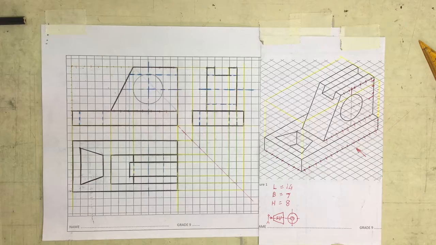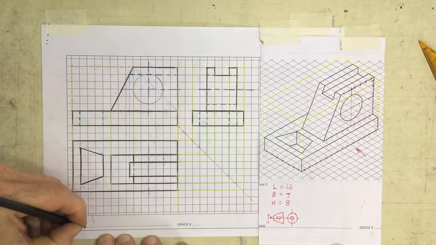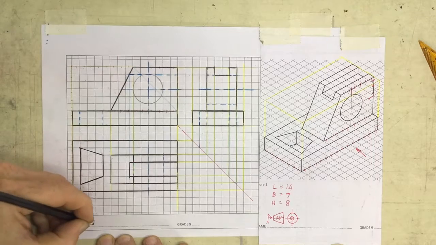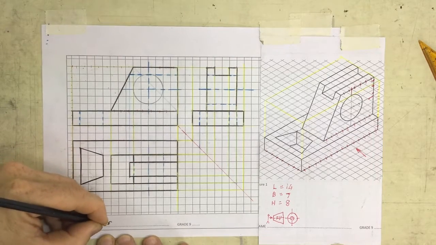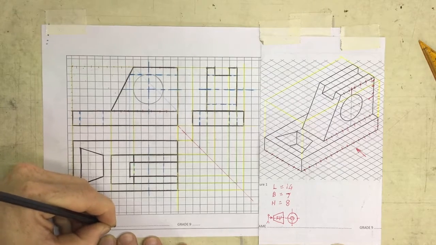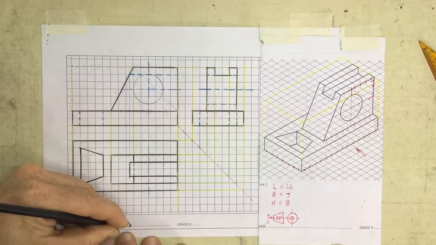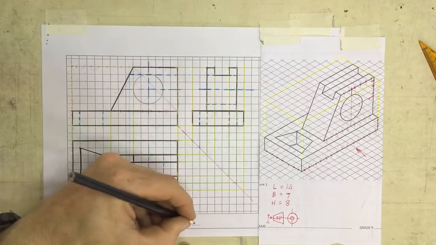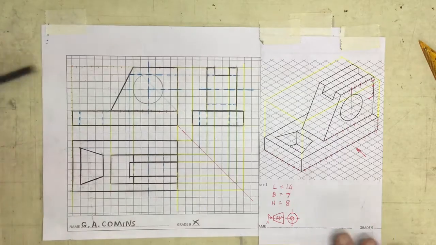Remember, please do your name beautifully over here. Name and surname. Surname is most important. And whatever grade you are in, I'll put myself in grade X. Right, there we go.